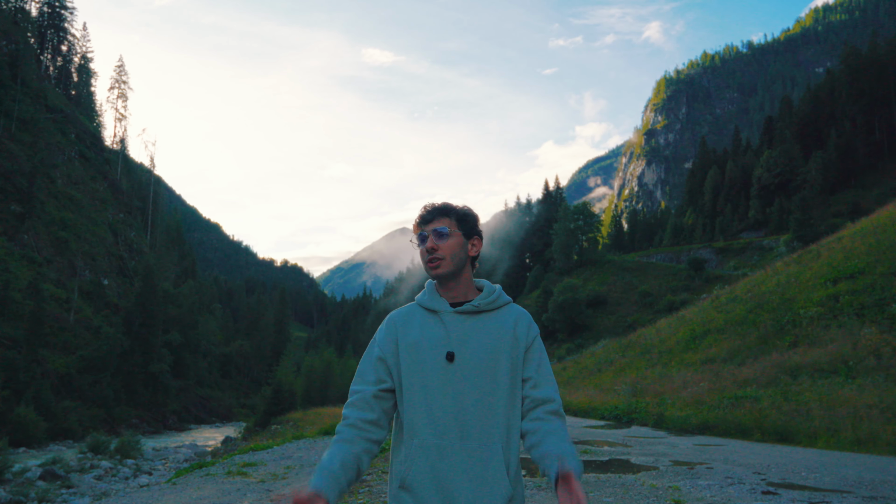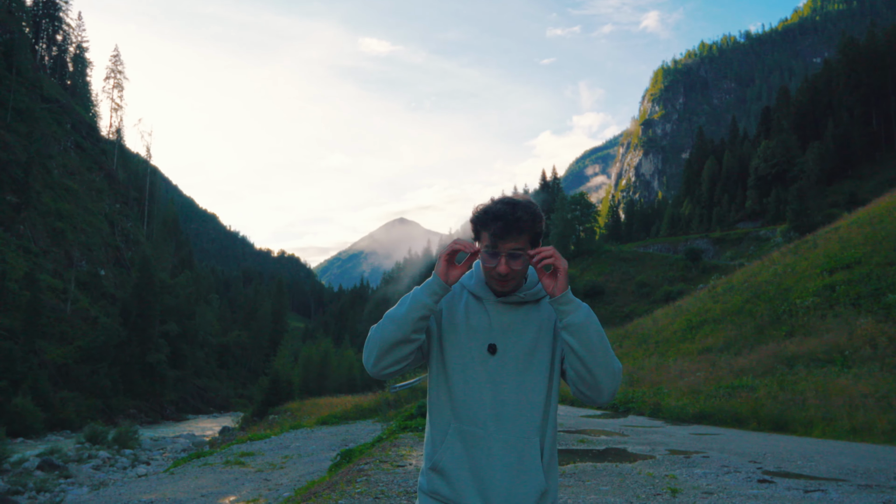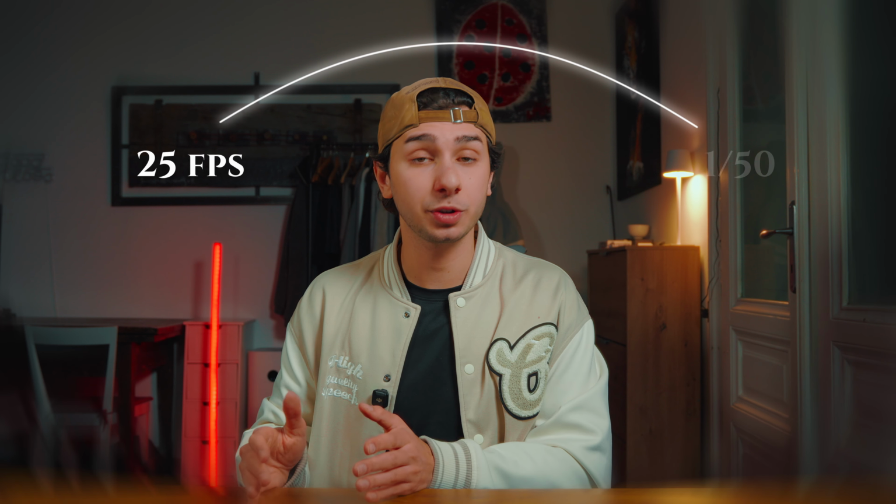Easy as that. Now the key here is to follow the object with the camera and finish with a fast whip pan to the right. Now be sure to have your shutter speed double the FPS. So if you're shooting on 25 FPS, have the shutter speed on 1/50. This simply gives you that cinematic motion blur that you're really gonna need.